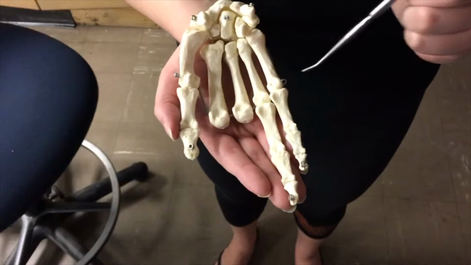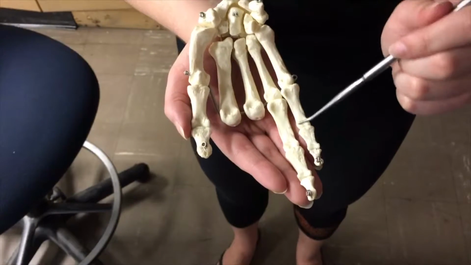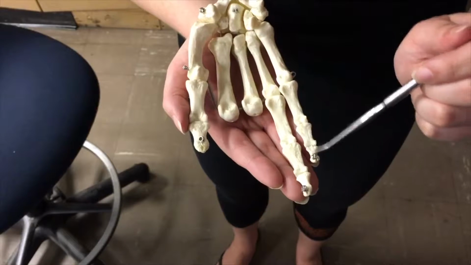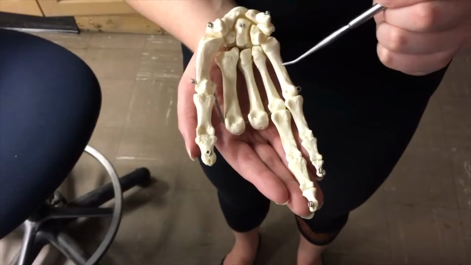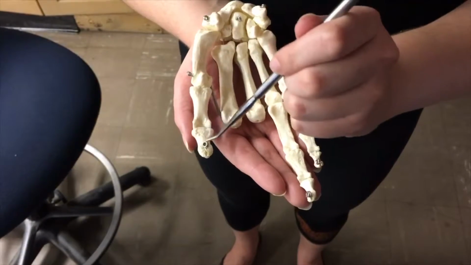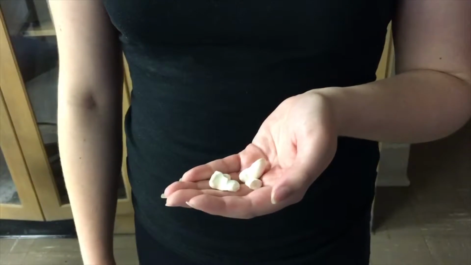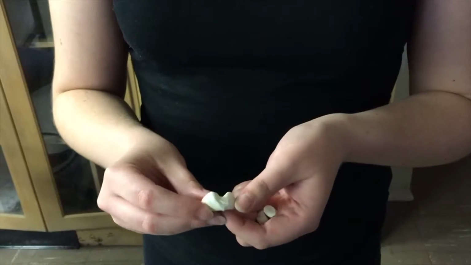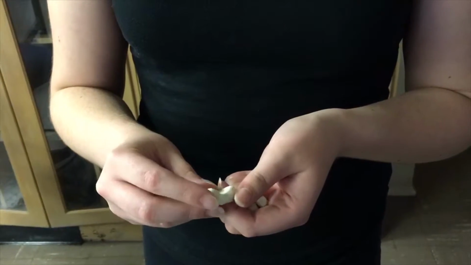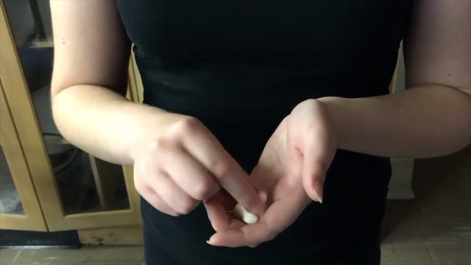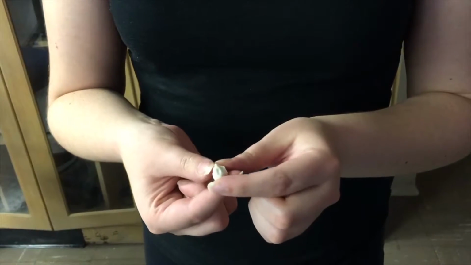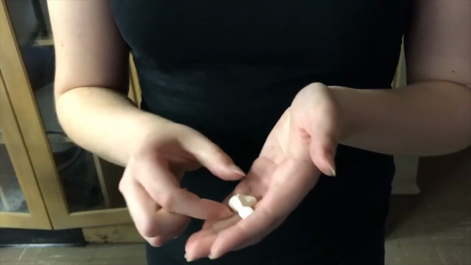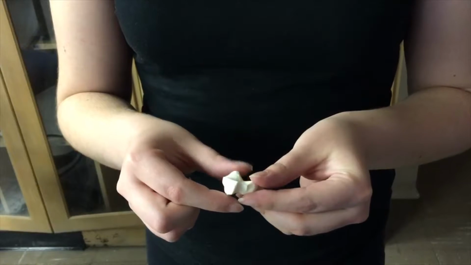Each digit, 2 through 5, has a proximal, middle, and distal phalanx. The thumb is different because it only has a proximal and distal phalanx. When looking at some of the carpals unarticulated, first you have the scaphoid, which you can tell, the hint is that it's shaped like an S. The pisiform, which hints at a P shape, and the hamate, which is almost like a hammerhead.